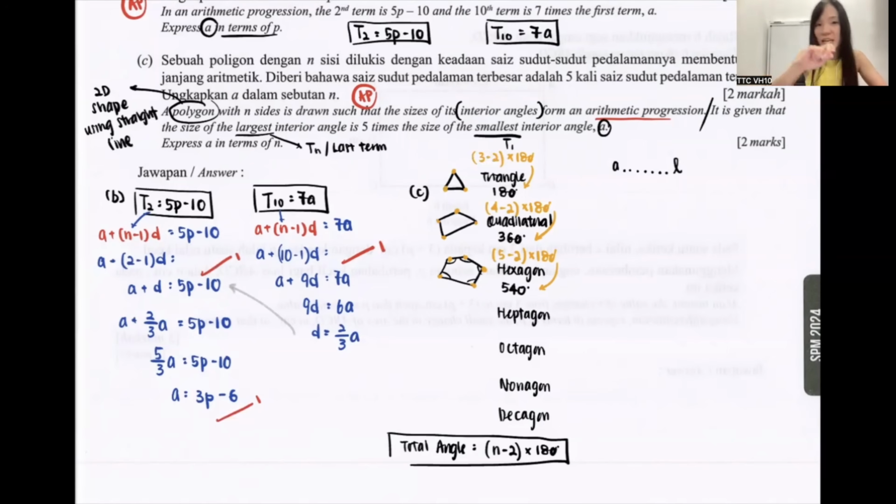So now the question says, it's given that the size of the largest, okay, because if you say Tn, it might be some random middle term. But if you put L, it must necessarily be the last term. So now they say the largest interior angle, which means the last term, is equal to 5 times the first term, A. Isn't it from this sentence I know? L is always 5 times A. Makes sense, right?